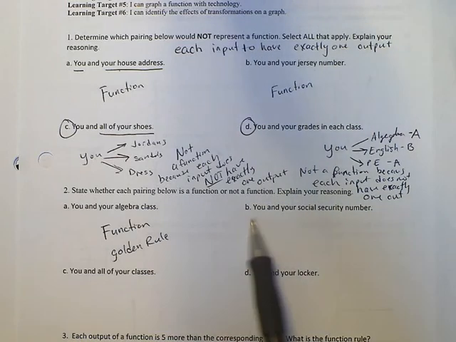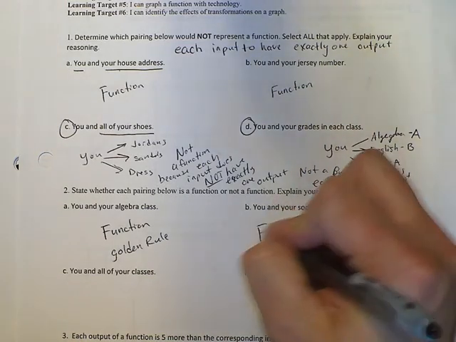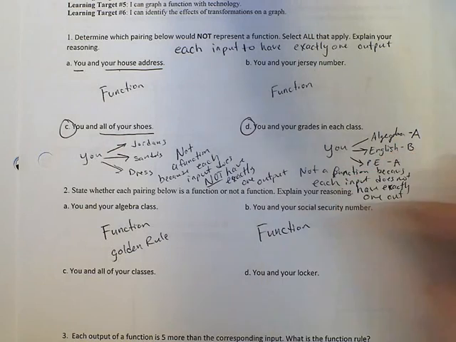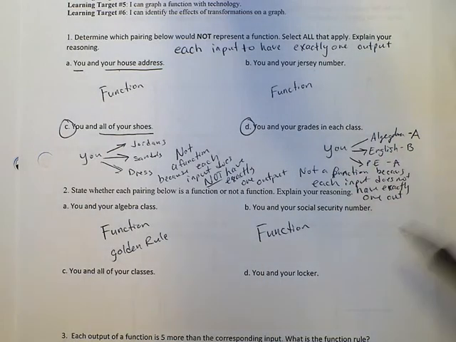You and your social security number, that's a function. Okay, you only have one social security number. Each input has exactly one output.